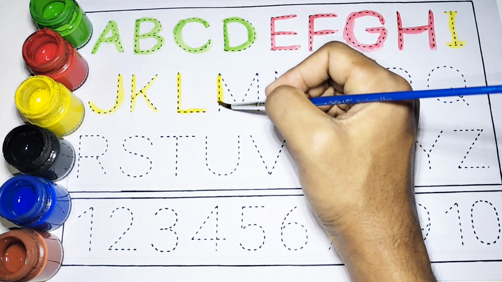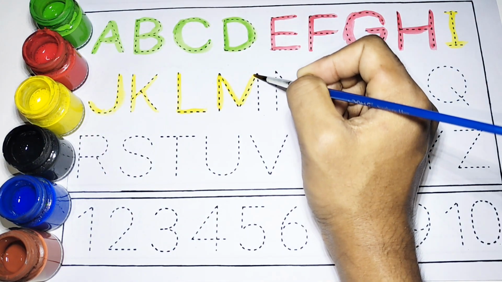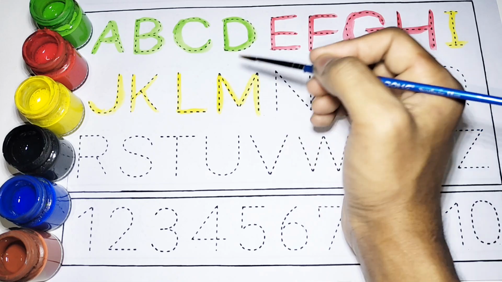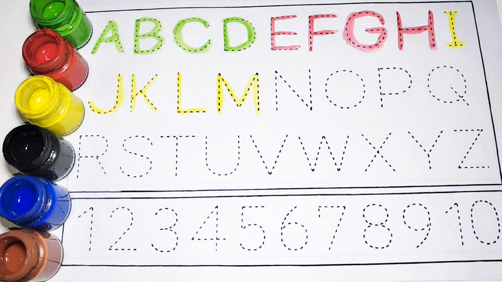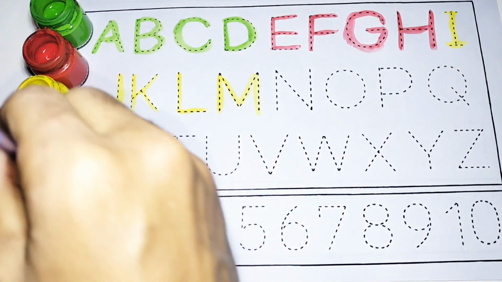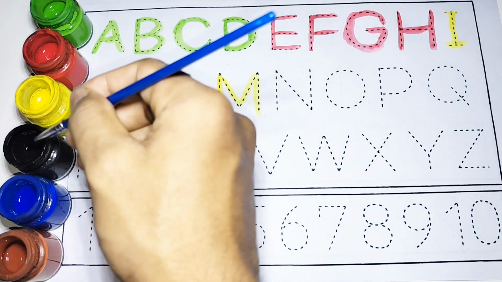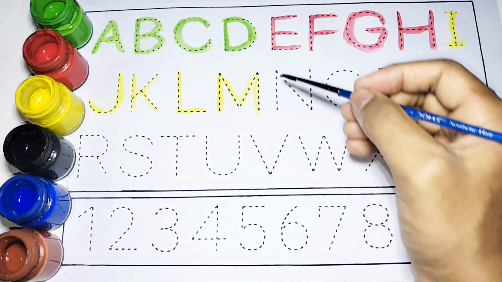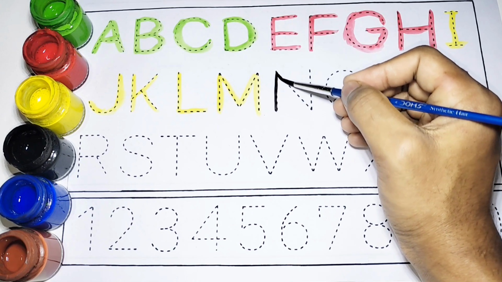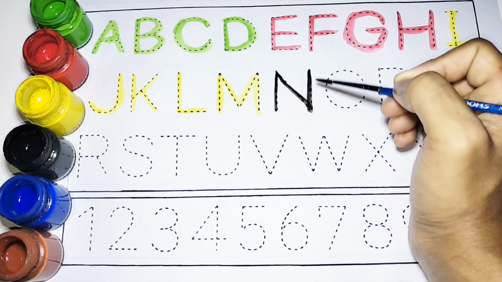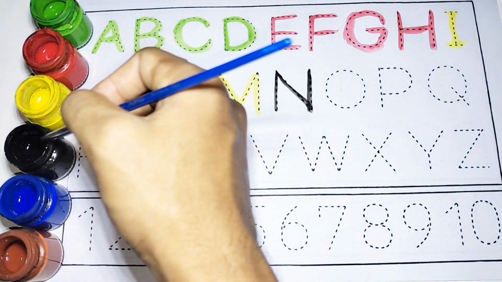And now we draw the alphabet of M. M for moon. Now we draw N and use black color. N for nose.